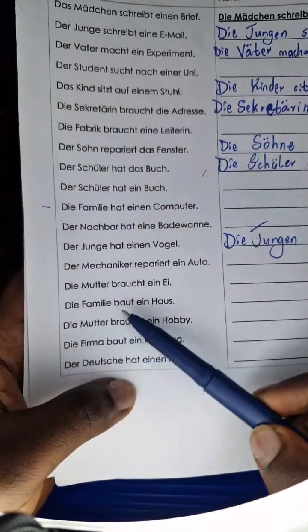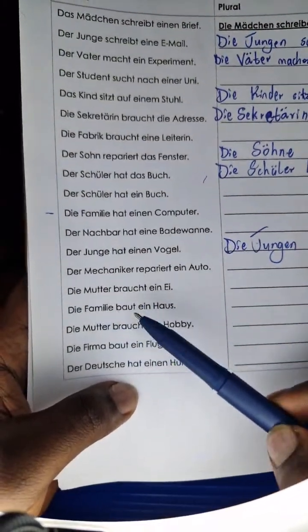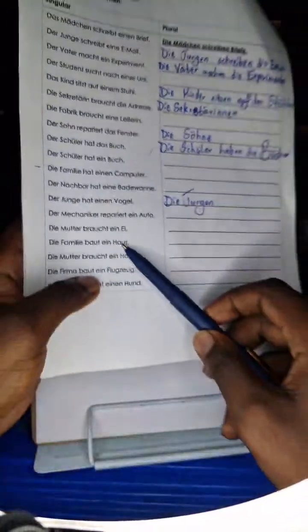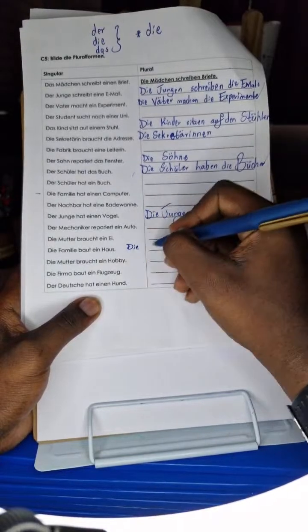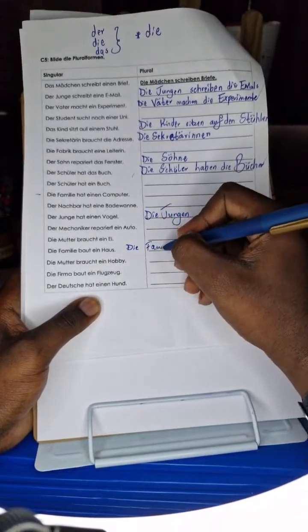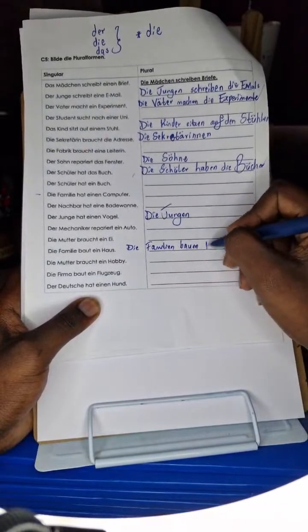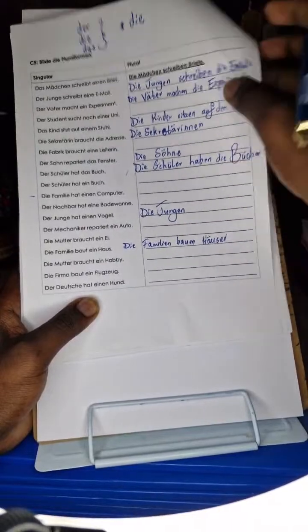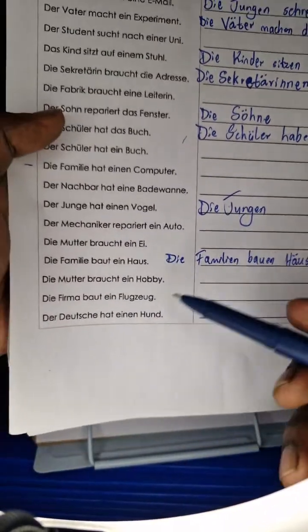Die Familie baut ein Haus. The family is building a house. Now, plural. Die Familien, we add an N. Die Familien bauen Häuser. I think I should write this one down for spelling, yeah? Die Familien bauen Häuser. The families are building houses.